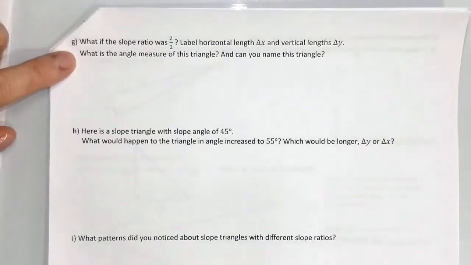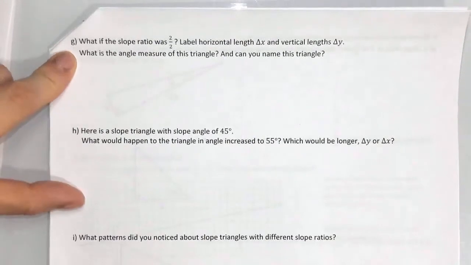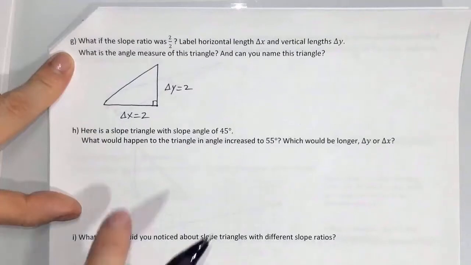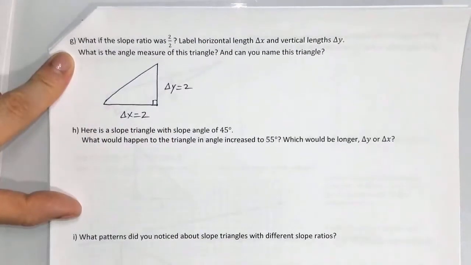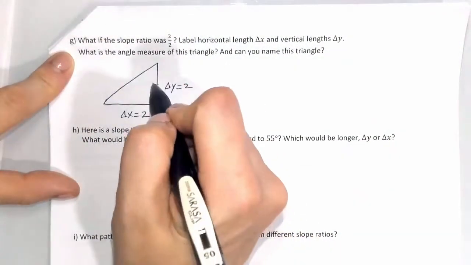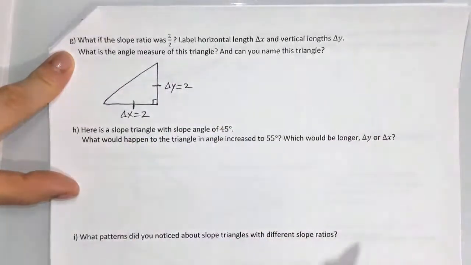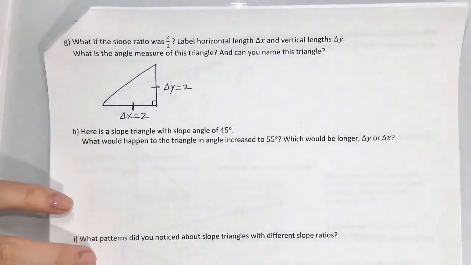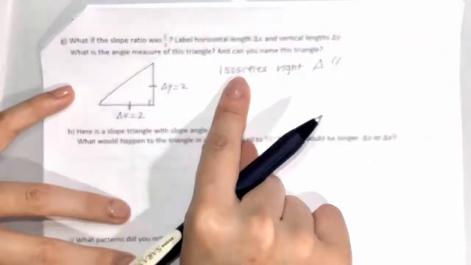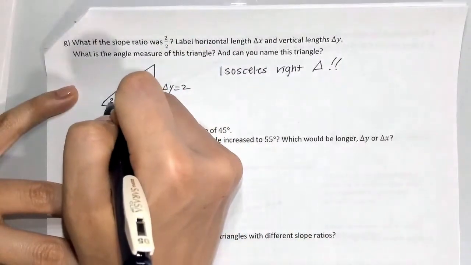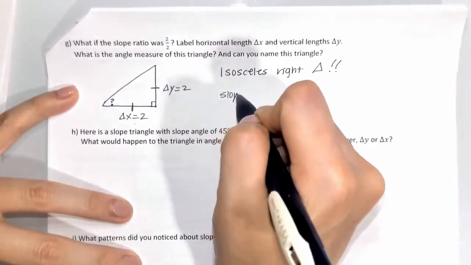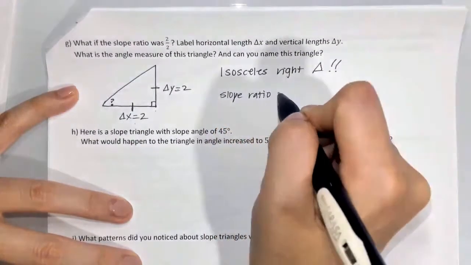Now the next one, part G, is going to get a little bit interesting. What if the slope ratio is 2/2? Then take a look. What kind of triangle do we have here? We have the vertical and the horizontal being congruent, and it's 90 degrees in the middle. So now we have an isosceles right triangle. So first of all, if we're looking at the slope angle right here, now we have a triangle with slope ratio 2/2, which is equal to 1.